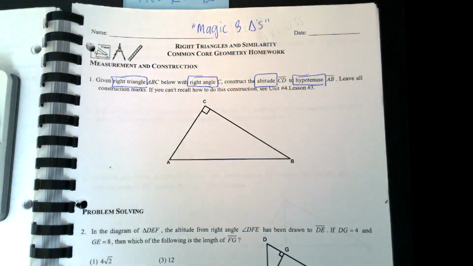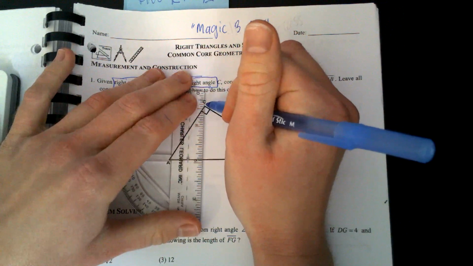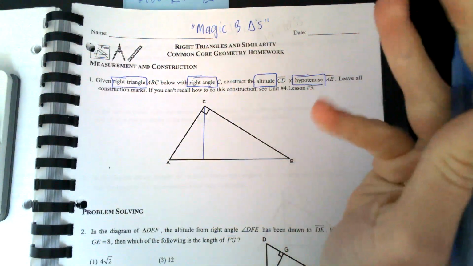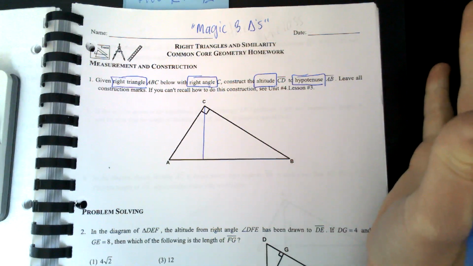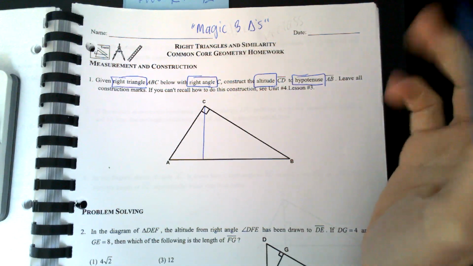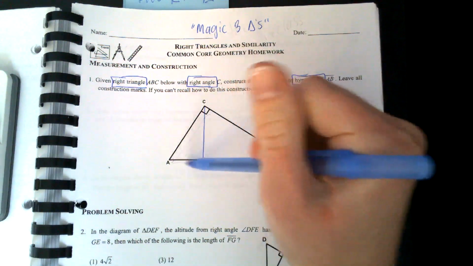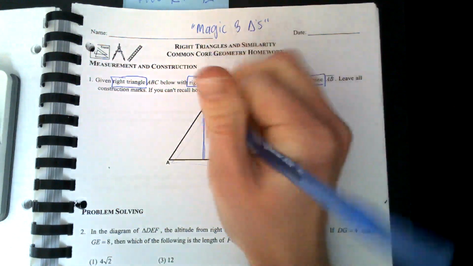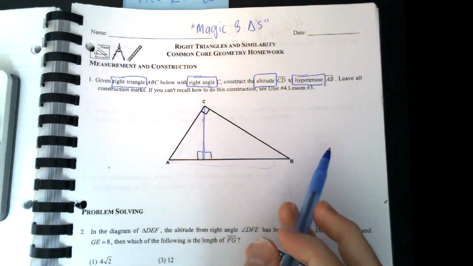So when you get questions that have to deal with right triangle similarity, you're going to have one big right triangle, and the altitude of that right triangle is going to be drawn so that it creates two more right triangles.